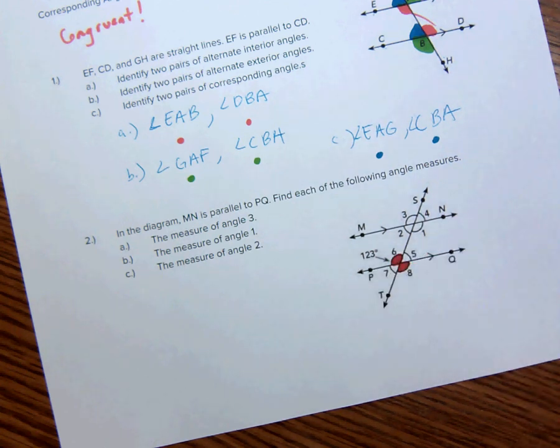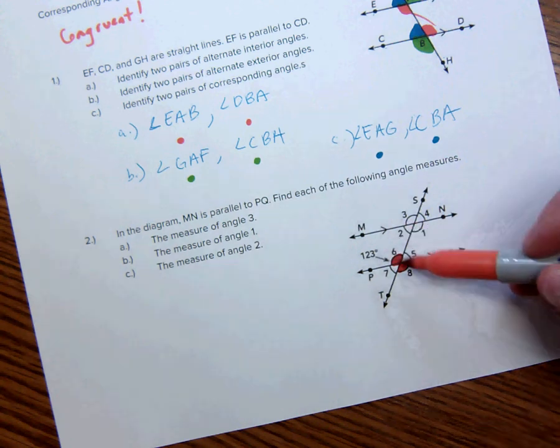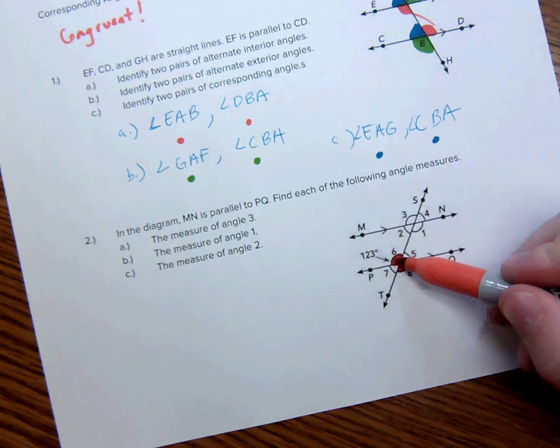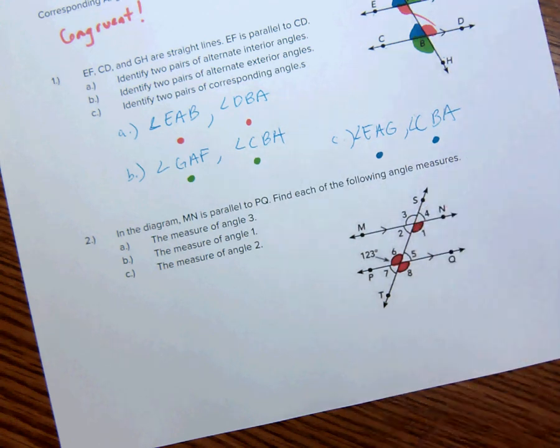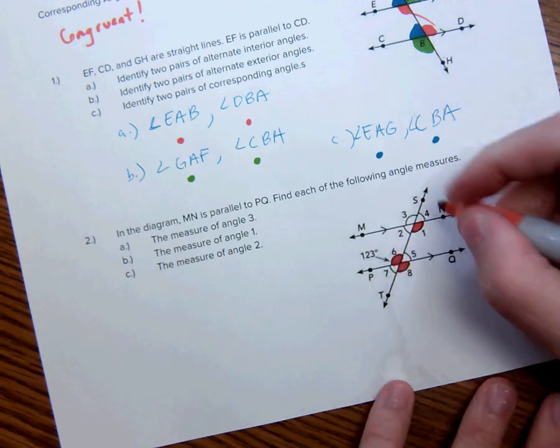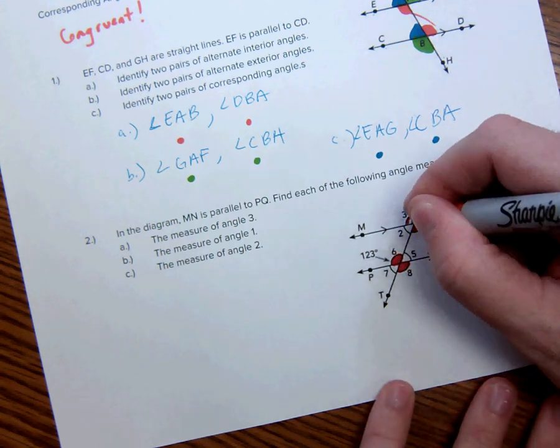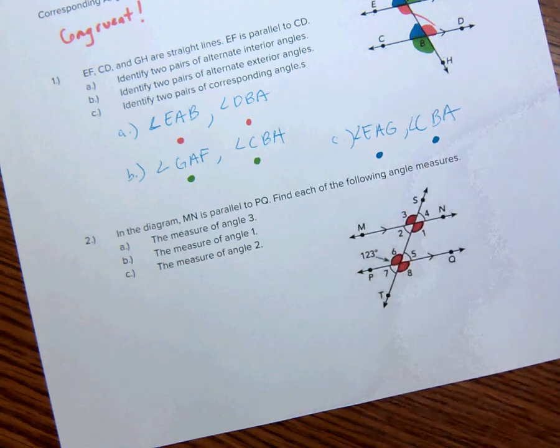We talked about that last in 6.2. I also know that 6 is the same as 1 because 6 and 1 are alternate interior angles. I also know that 6 is the same as 3 because 3 and 6 are corresponding angles.